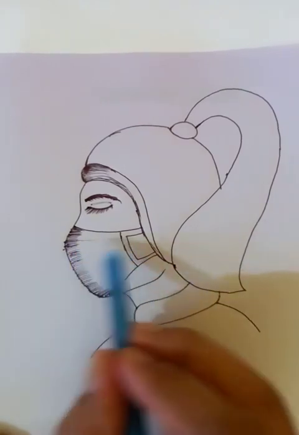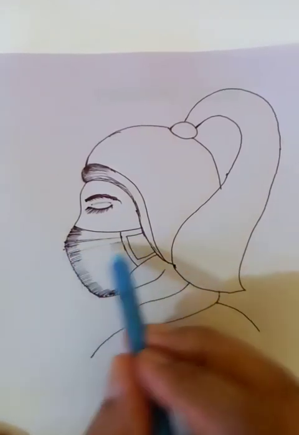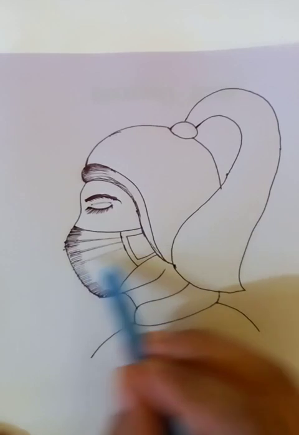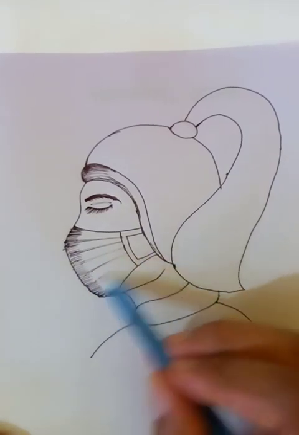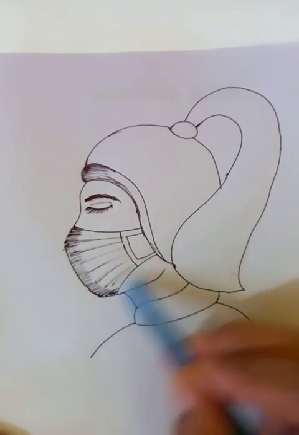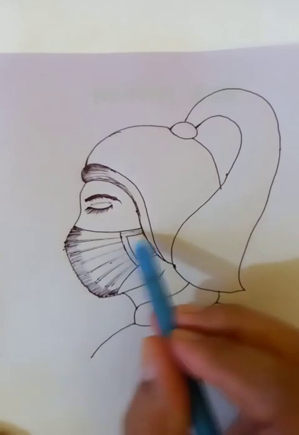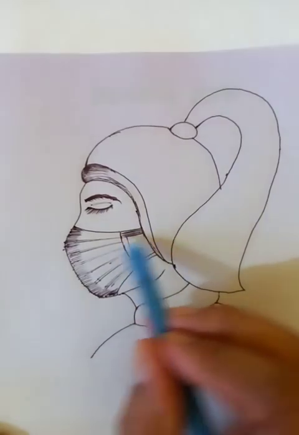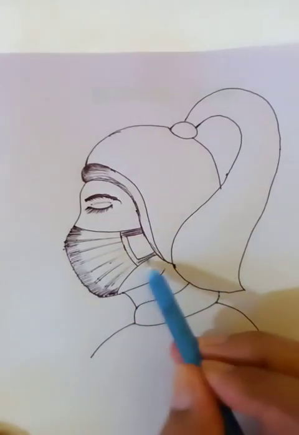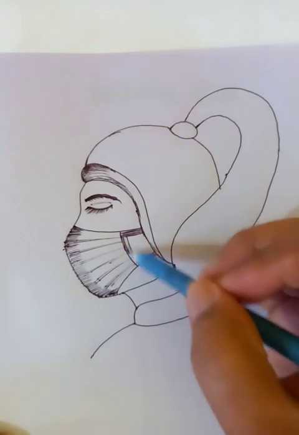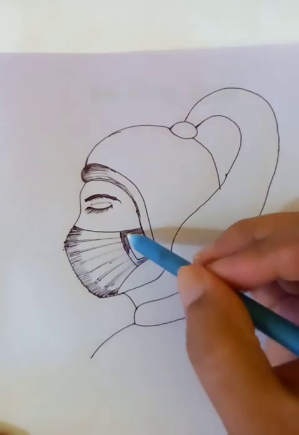We can put some textures of the mask here like this if you like. Let's make the connection lines a little darker like this.